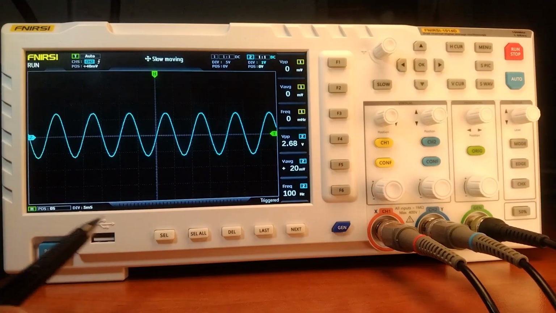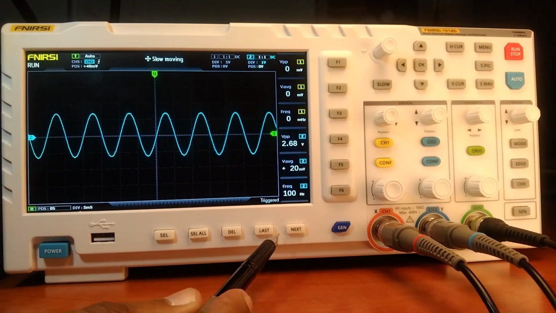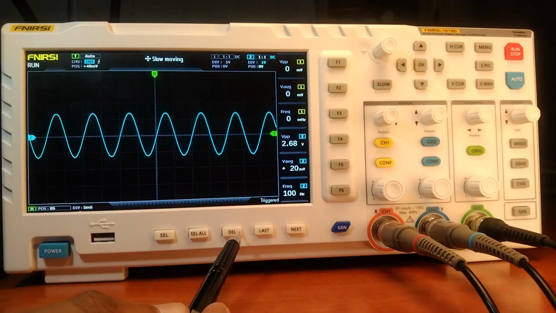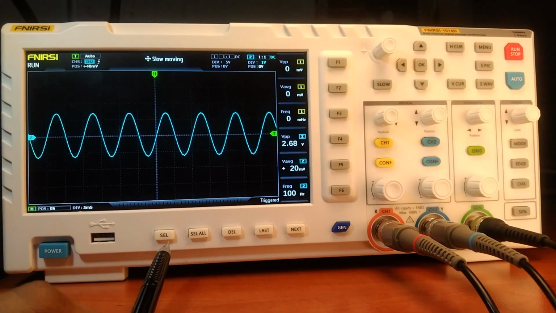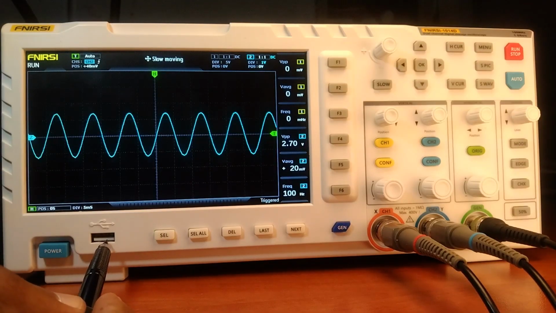Here, that's where we select our photos. That's where we use next when we're viewing the previous one, or the last, to go back to the previous picture. If you want to delete them, you delete them. If you want to select all, select all. If you want to select one, the one you're viewing at that moment, use this select. Basically, that's how the oscilloscope operates.